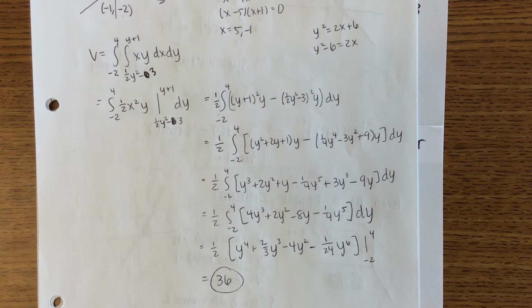Okay. This is kind of the idea for the rest of the chapter. We're also going to get into triple integrals with this same idea. So it's really, really important that we know how to set up the limits, because if you set up the limits wrong, you're toast for the rest of the problem.